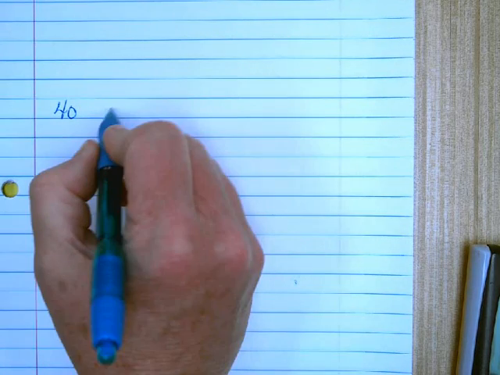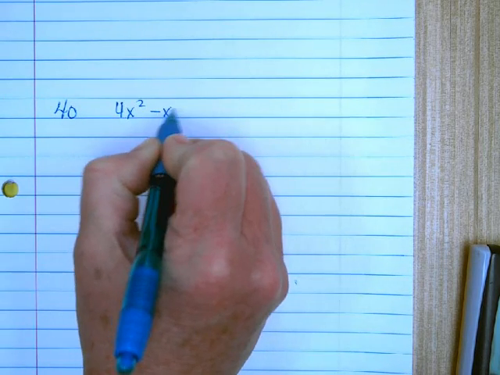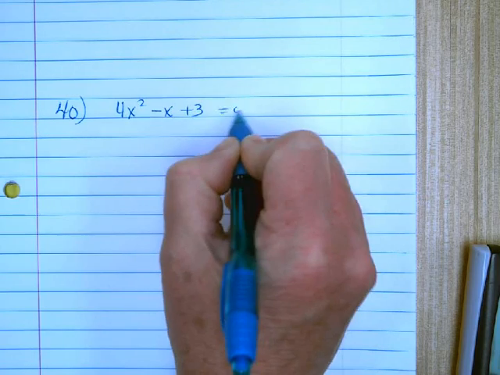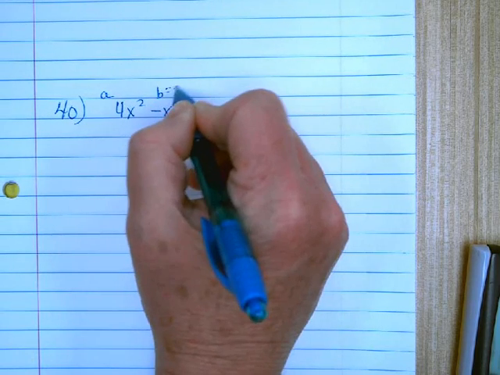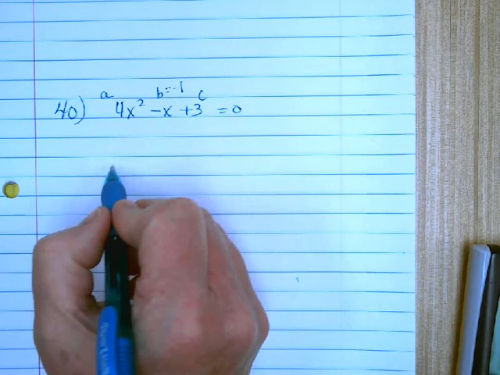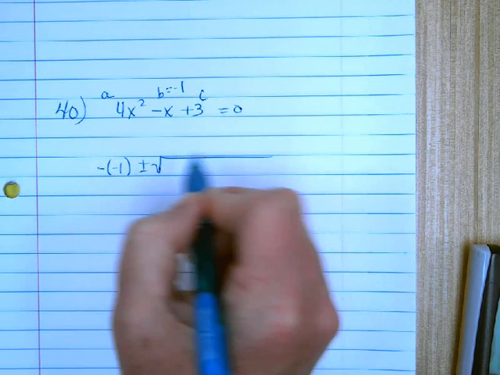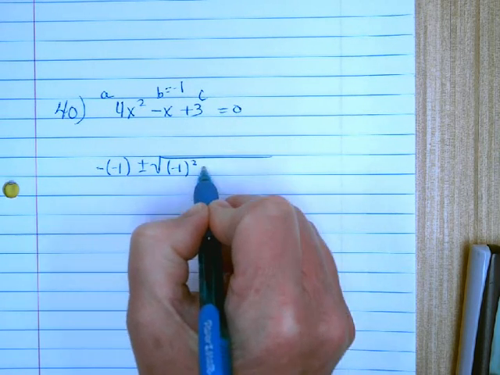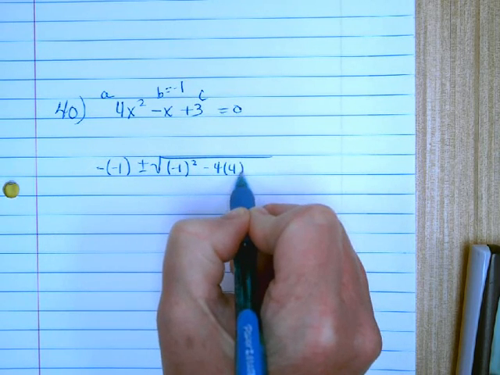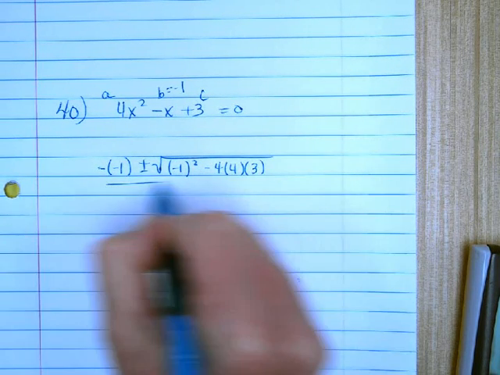4x squared minus x plus 3 equals 0. A is 4, B is negative 1, C is 3. Negative 1 plus or minus the square root of negative 1 squared minus 4 times 4 times 3 all over 2 times 4.